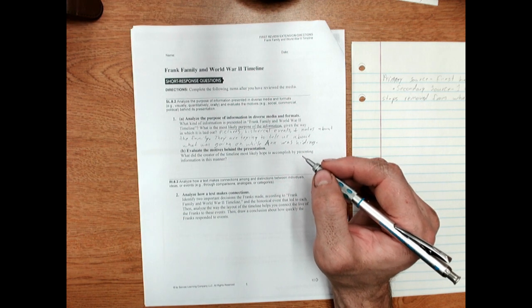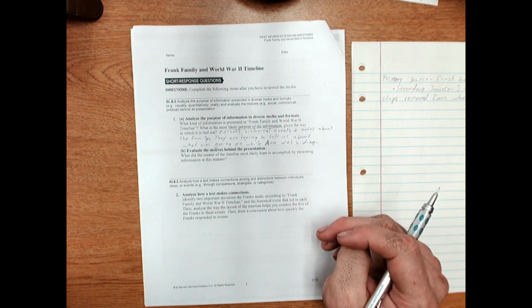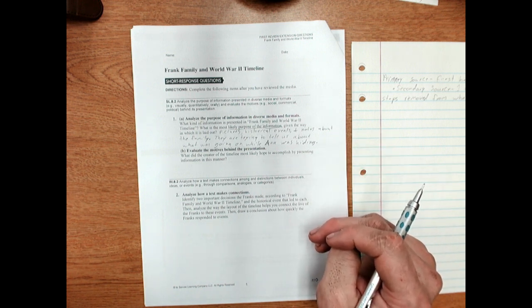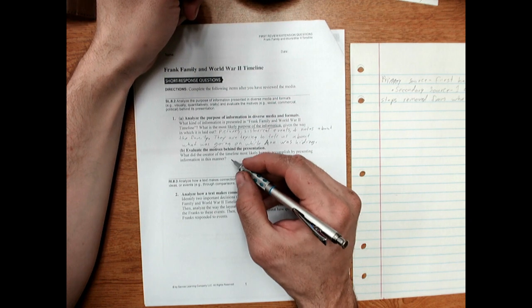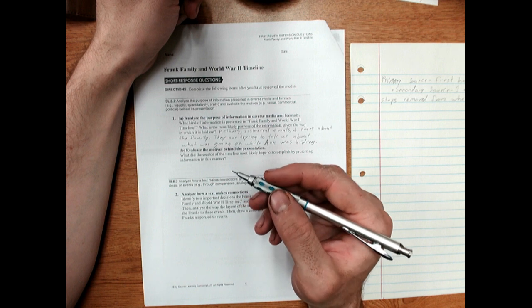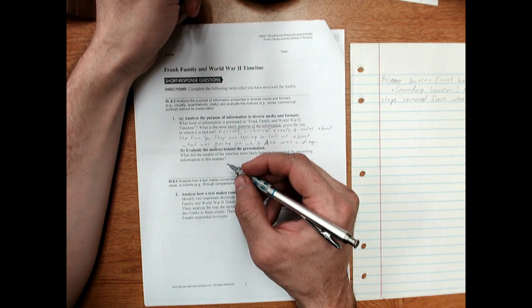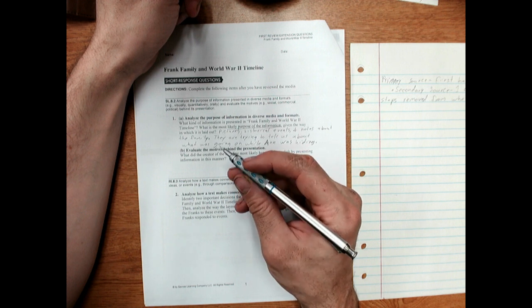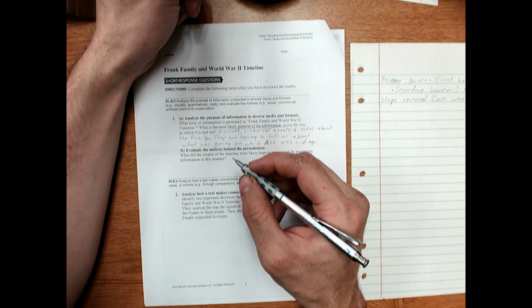Evaluate the motives behind the presentation. What did the creator of the timeline most likely hope to accomplish by presenting information in this manner? Well, maybe they wanted us to see just how close Anne came to surviving, just how close she came to living through the war.